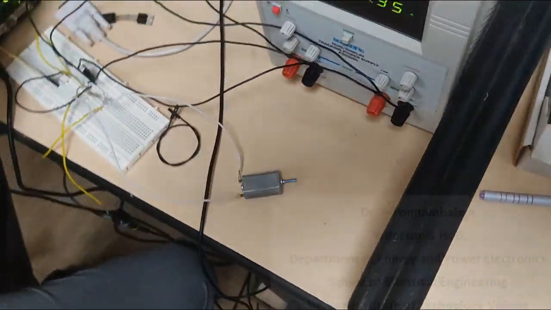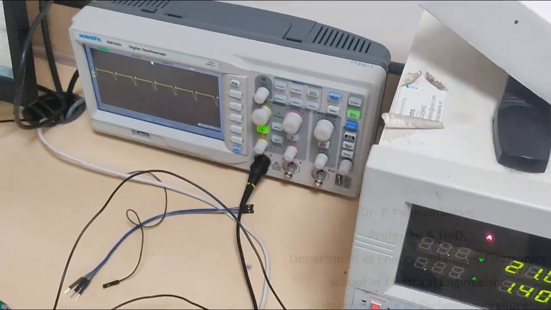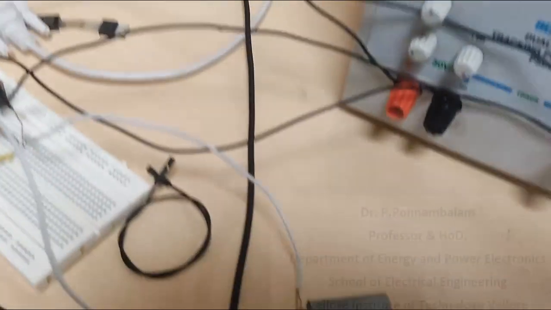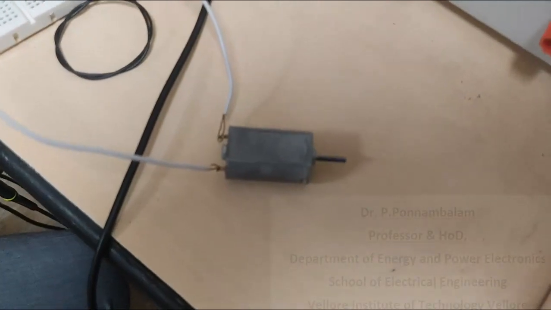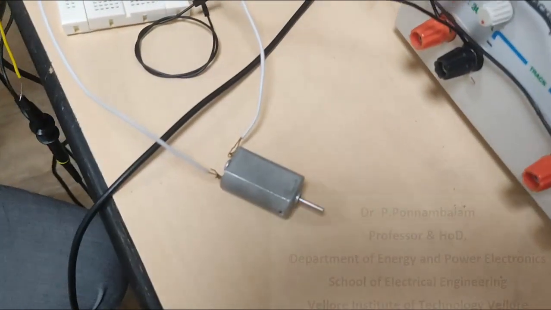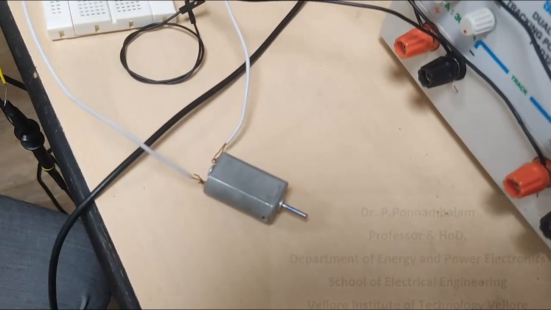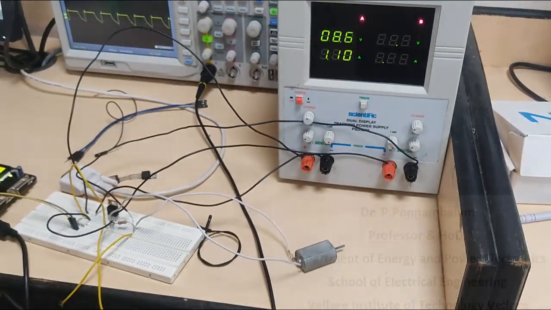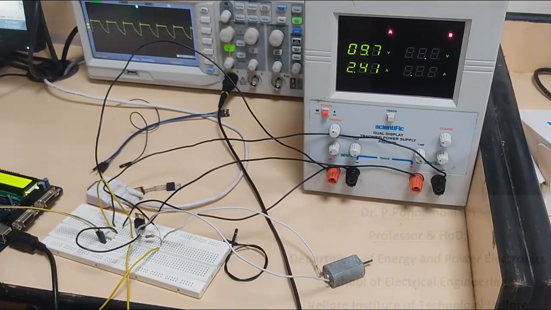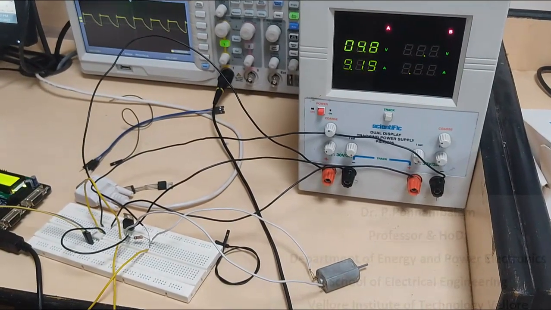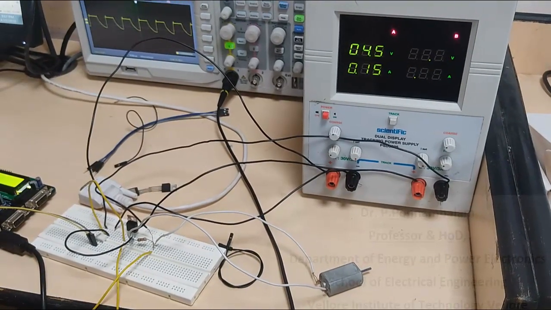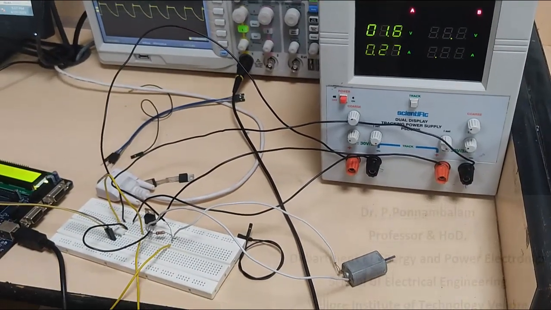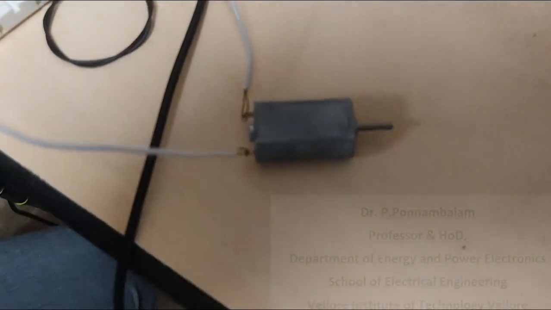You can see the PWM maximum over here, so I will make it maximum. So now it will be rotating with the maximum speed. Again I am reducing the speed. So it is rotating with a very minimum speed over here.